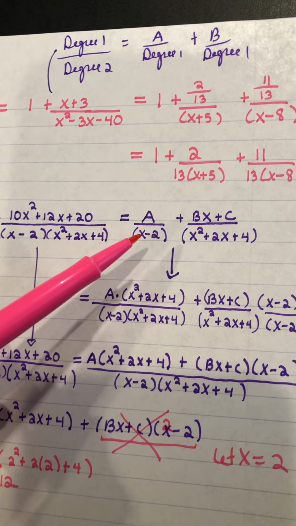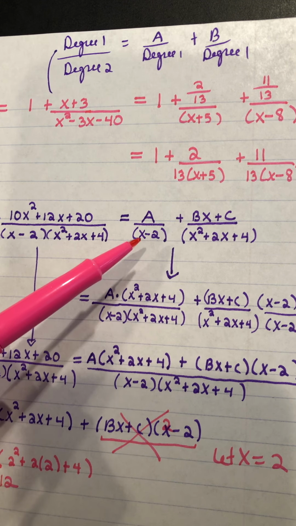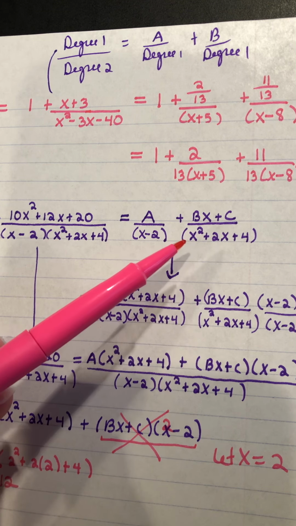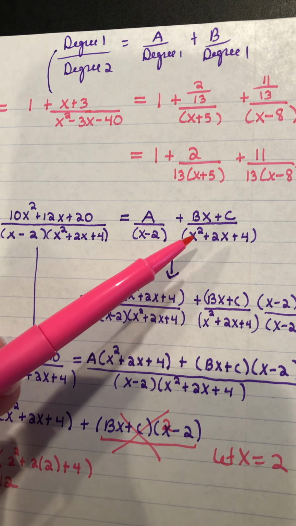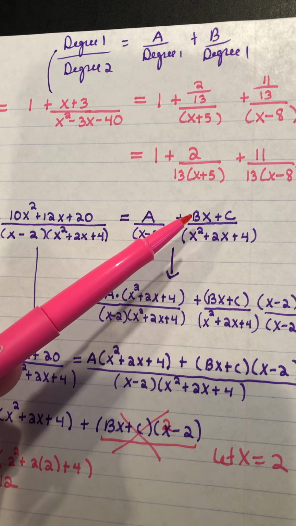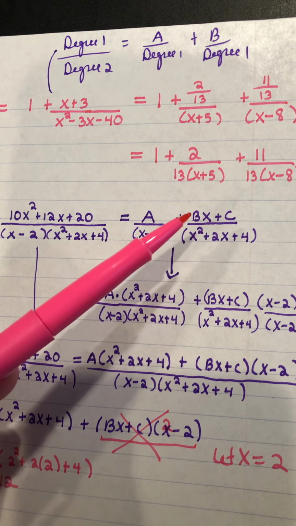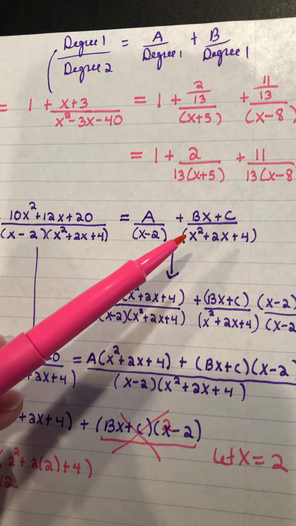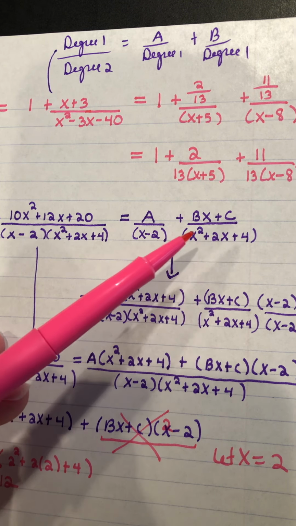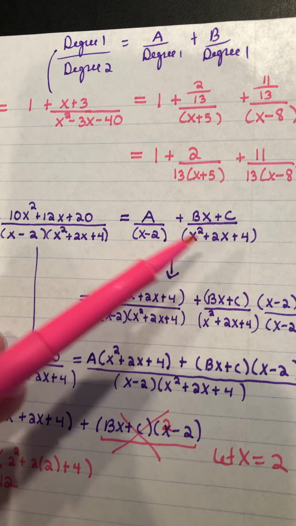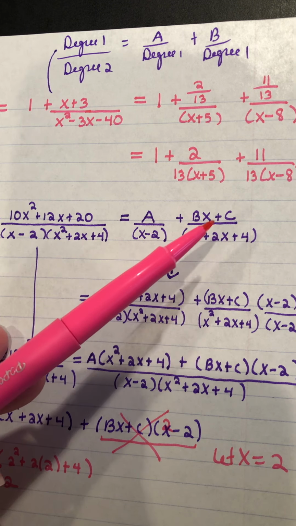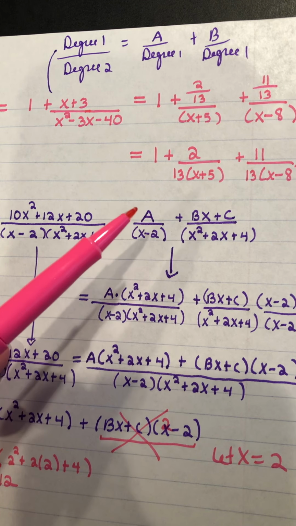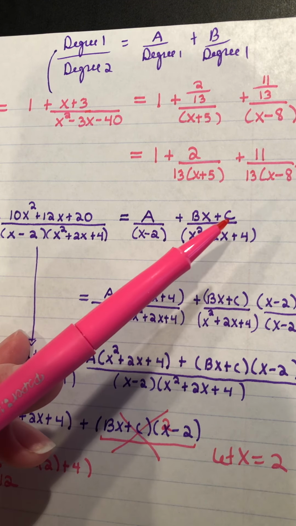However, the first factor is nice, it's linear, it's x minus 2, so I can put an a on top of that. The second factor, however, is degree 2, so I need to have a degree 1 factor on top, and so I'm going to actually call it bx plus c. So make sure you make a note that when you have a degree 2 factor on the denominator, you really need a bx plus c. And in this case, I'm going to be solving for three missing variables, a, b, and c.